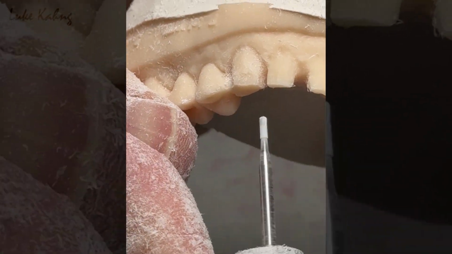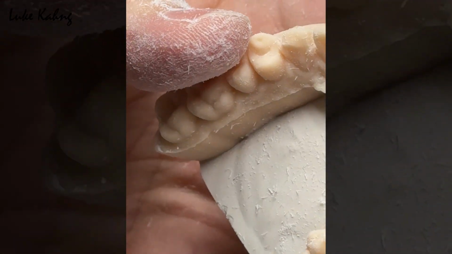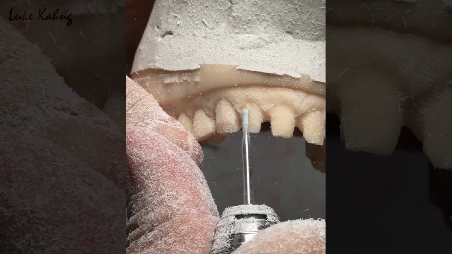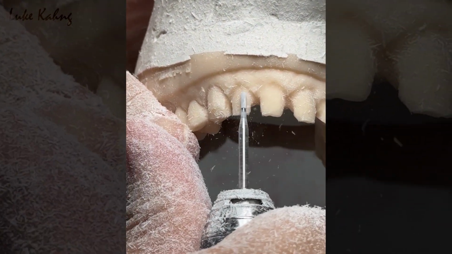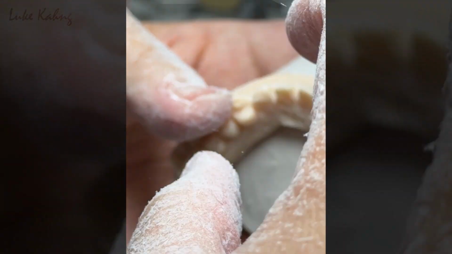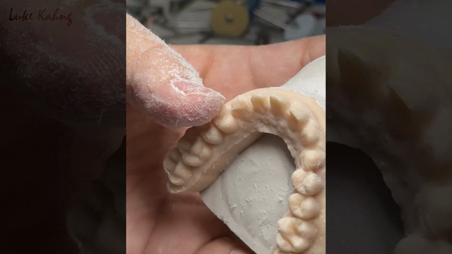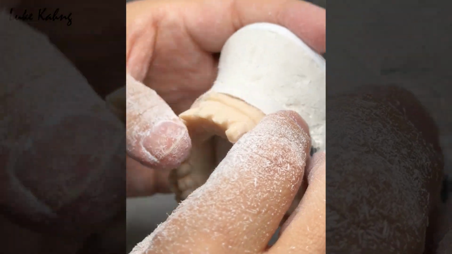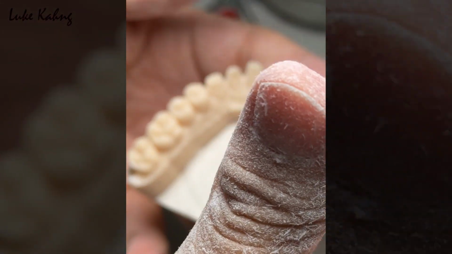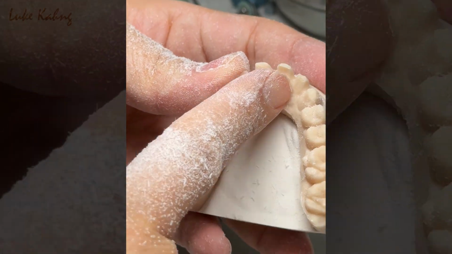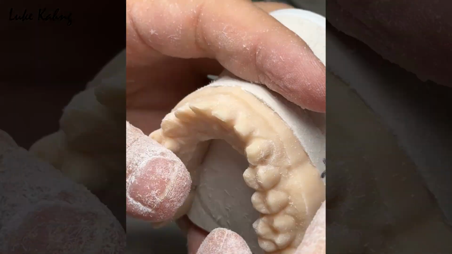That's good. Don't like this. Alright, so 1, good. Get rid of the undercut, back and forth, so I can make good symmetry in between the teeth. After I check the bite, then I want to see the room here, room there. If I need more, then I have to grind it.